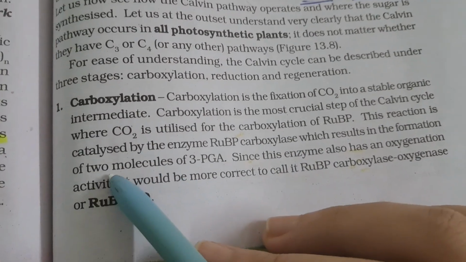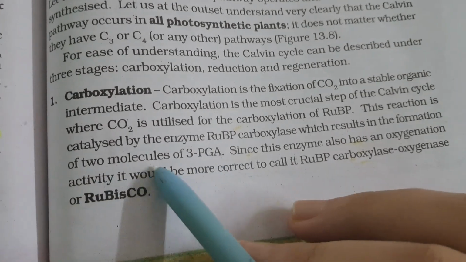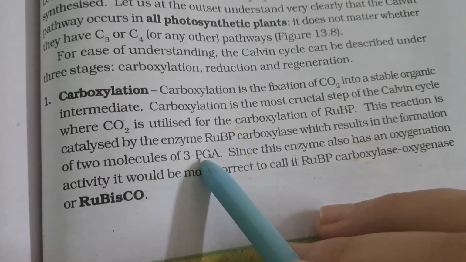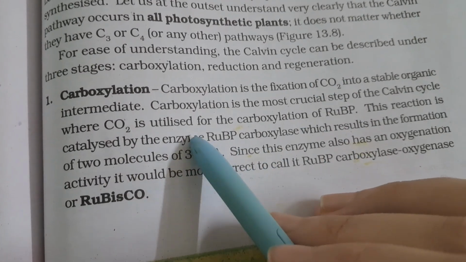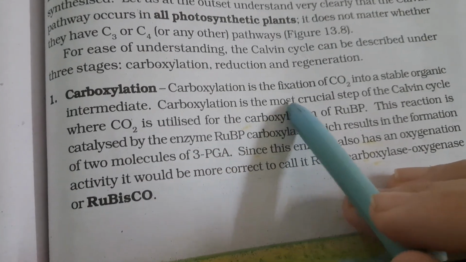As I said already, 2 molecules of 3-PGA, a 3 carbon compound, will be formed. As it was 6 carbons, how will you balance it? So 2 into 3 carbon.